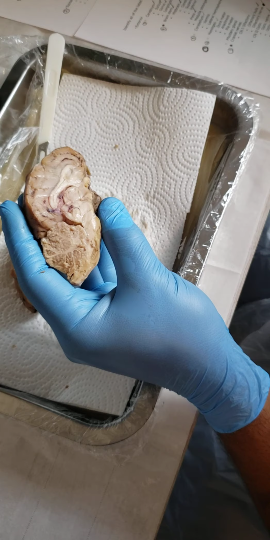All right, so we have our pons, which is right here. Next we have the medulla oblongata, part of the brain stem, which is behind the pons.